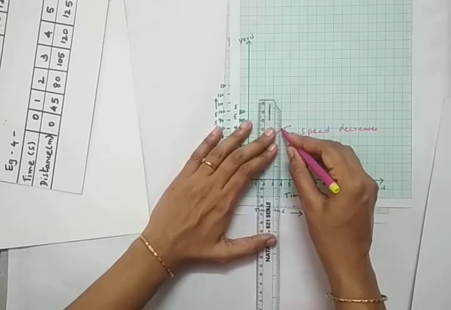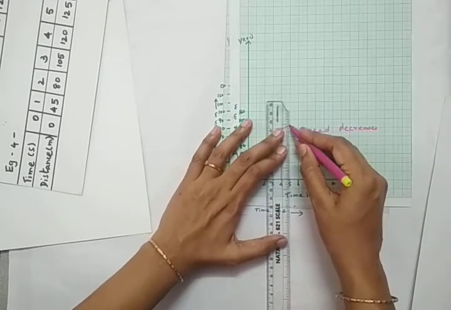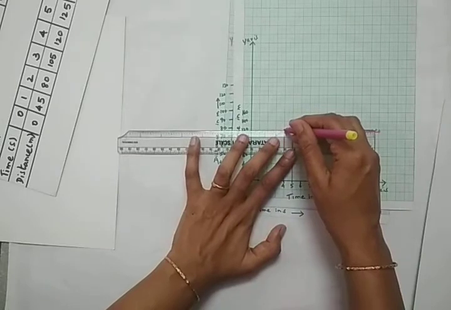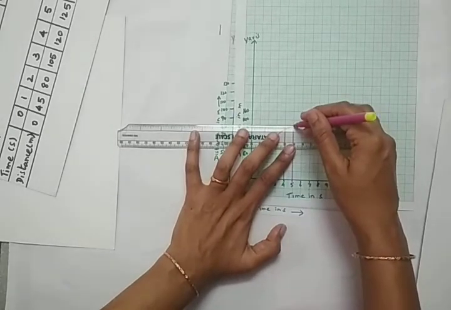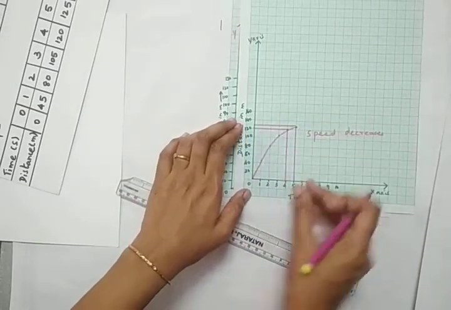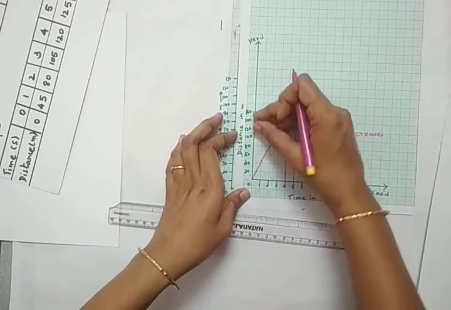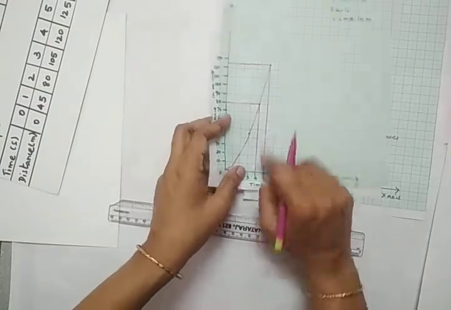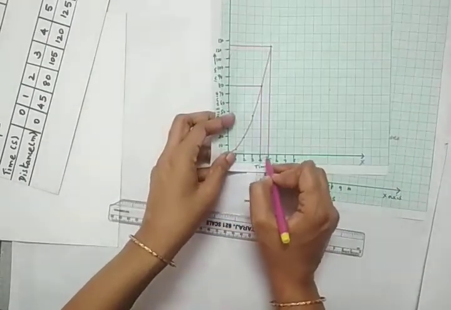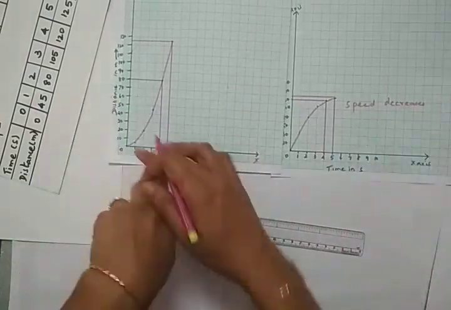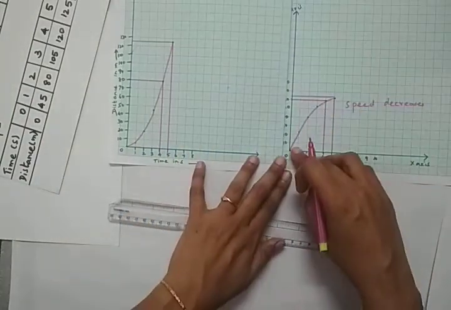That is, in this 4 to 5 second, you just see the time gap. The distance covered is very little. I'm just joining the y-axis between these two. You just see the distance covered. In 1 second, the distance covered is very less. This is the time, and this is the distance covered in 1 second. Whereas in the previous case, for 1 second, the distance covered is more, right? So when you compare these two graphs, you can very well understand that the speed is increasing here, whereas the speed is decreasing here.